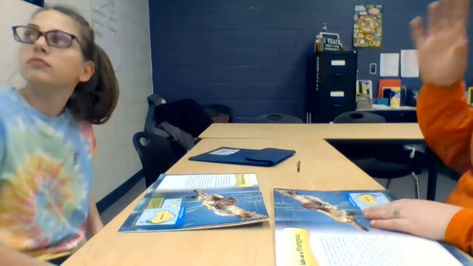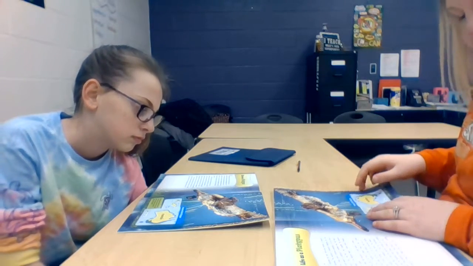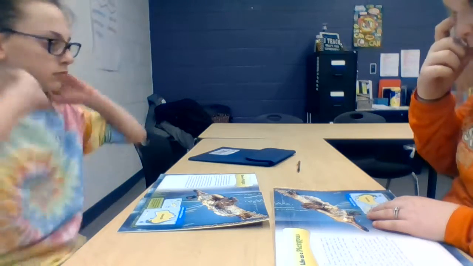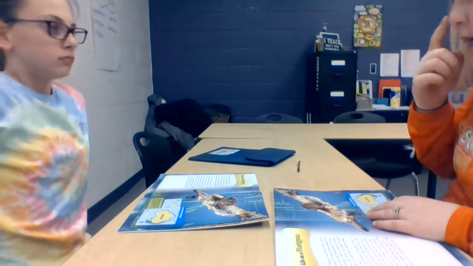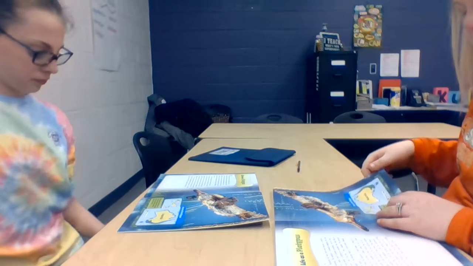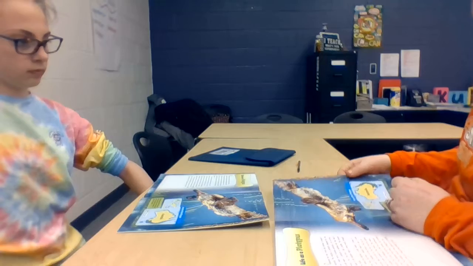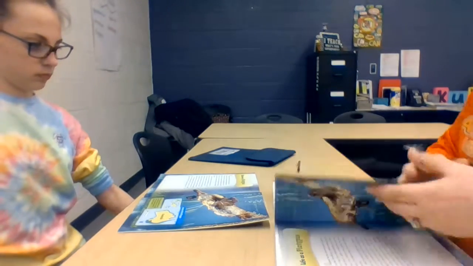Okay, so that bill does a lot, right? There are sensors on it, it was saying, that help it locate all of its food when it's swimming underwater. It's pretty cool. And it doesn't have teeth, so the pads inside help to break up the food. Okay? All right.